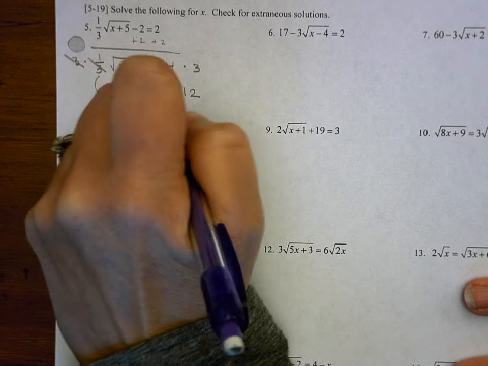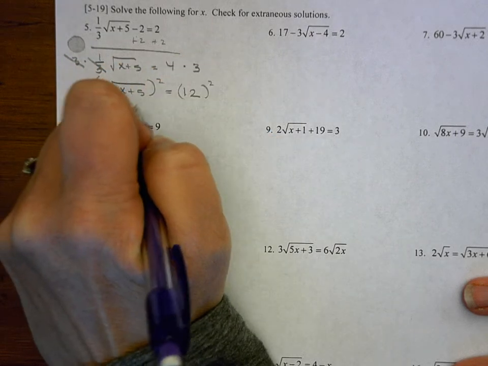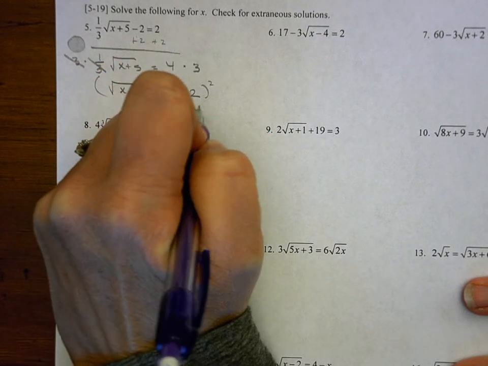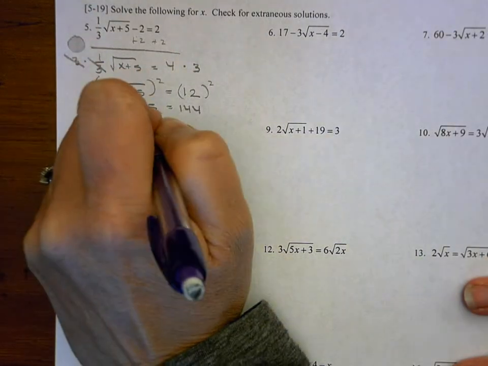And then I'm going to square. So x plus 5 equals 144. And then subtract 5.